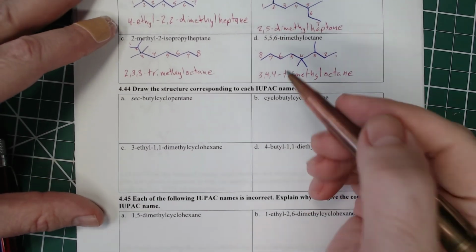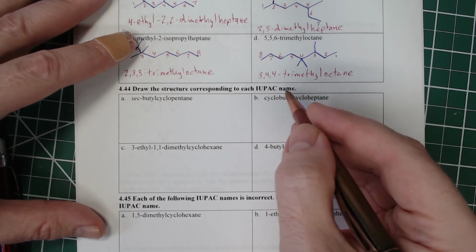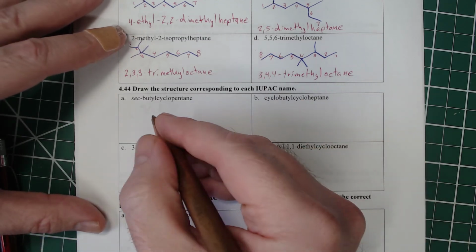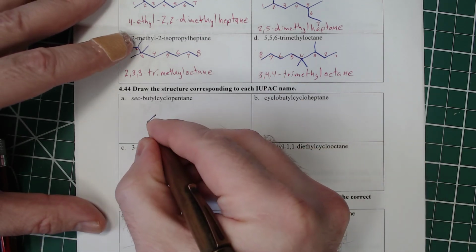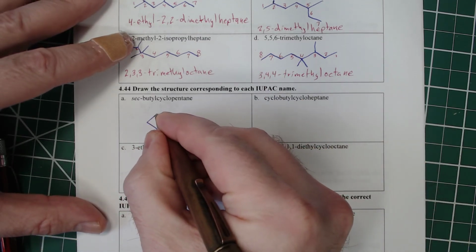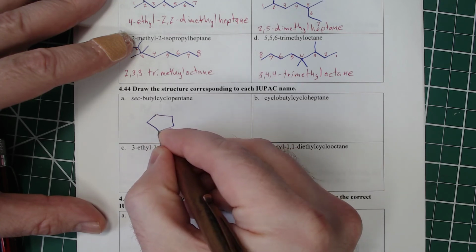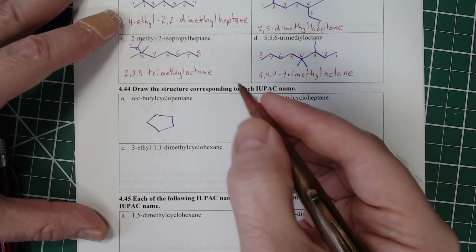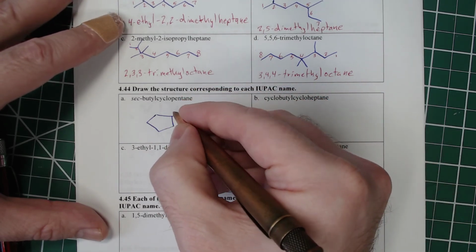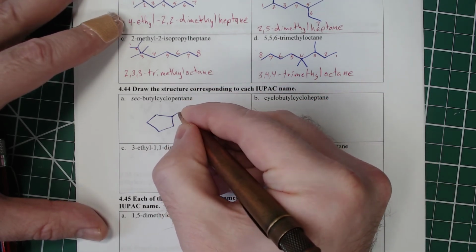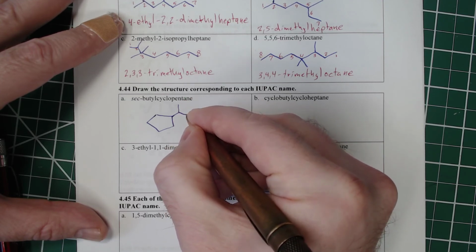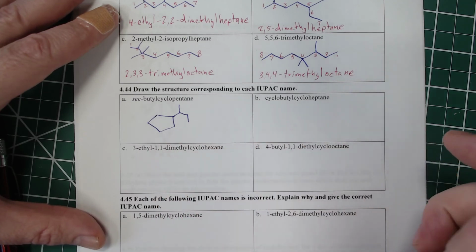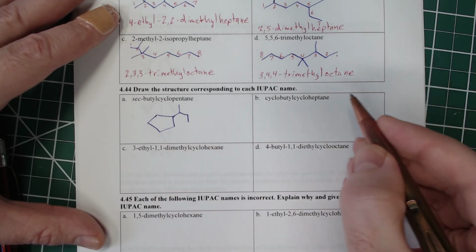Draw the structure for each IUPAC name. First, sec-butyl cyclopentane. It's almost always best here to draw your parent chain first, so cyclopentane. A sec-butyl is a butyl group that's attached through the second carbon. So we'll do 1, and that would be a sec-butyl group. So that is sec-butyl cyclopentane.